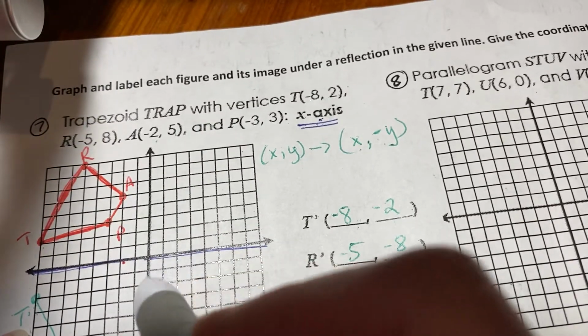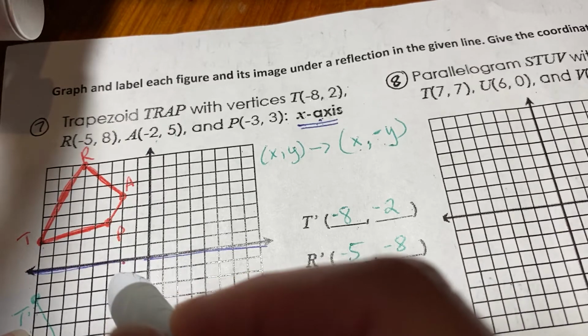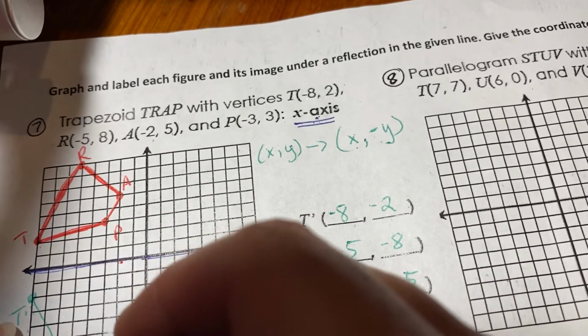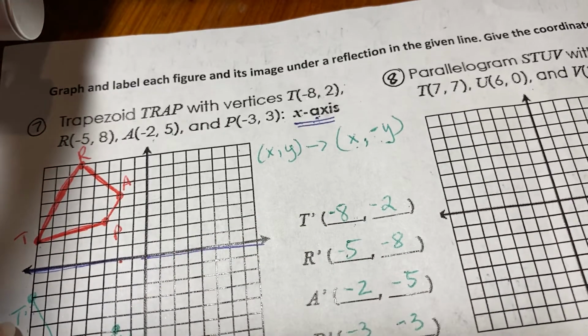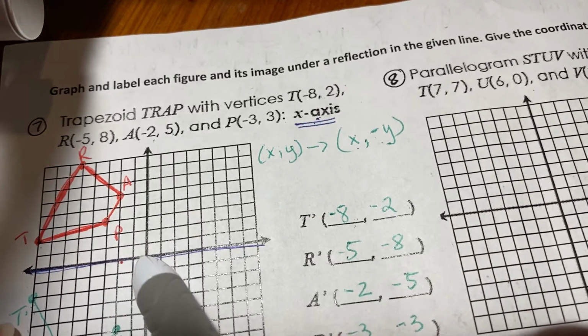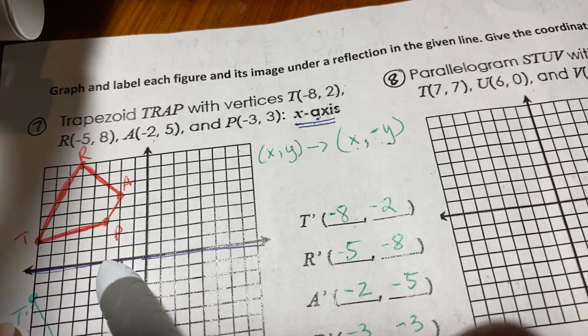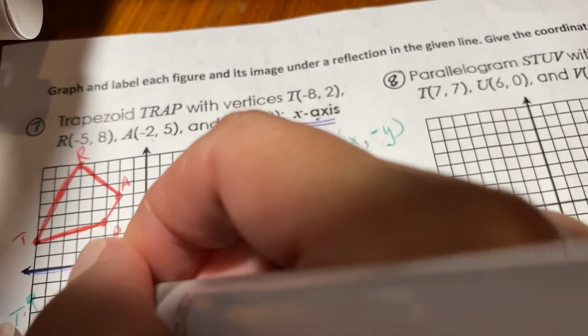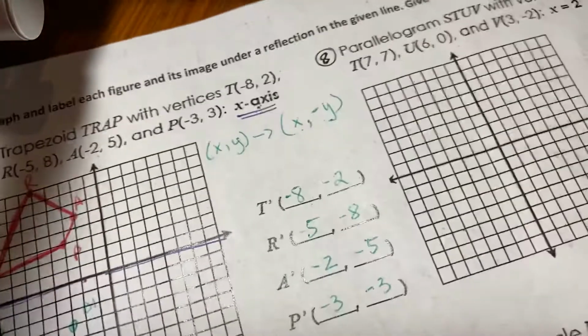Let's see. -2, 1, 2, 3, 4, 5. That is A prime. And then -3 and 3. 1, 2, 3. 1, 2, 3. And that is P prime.